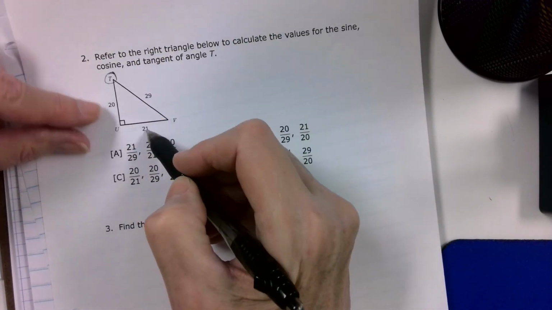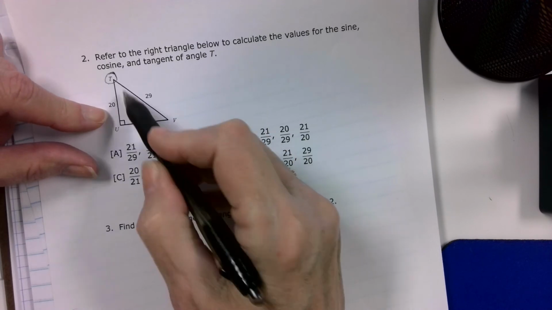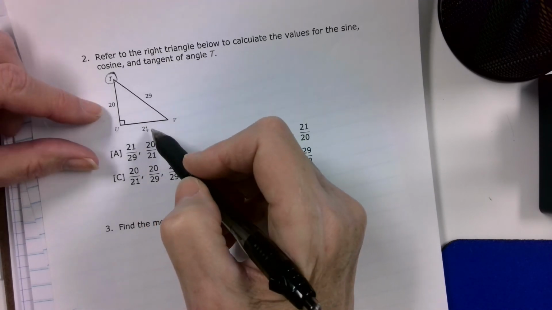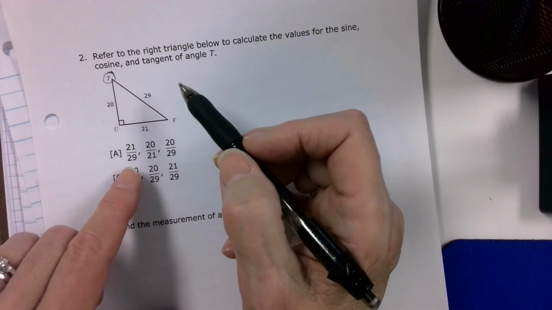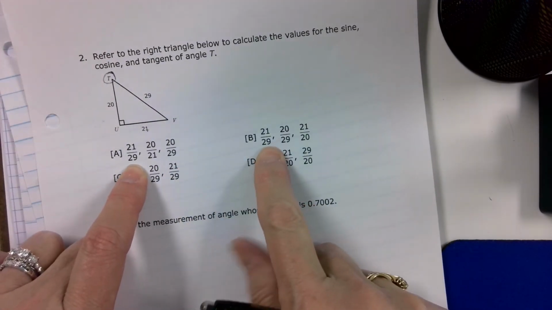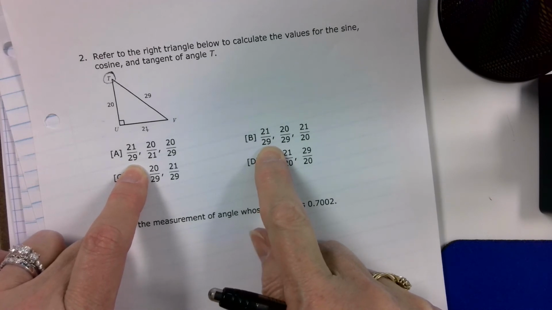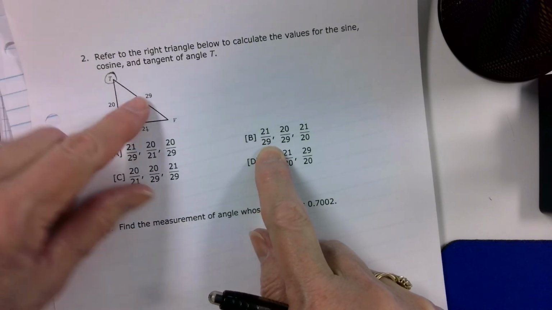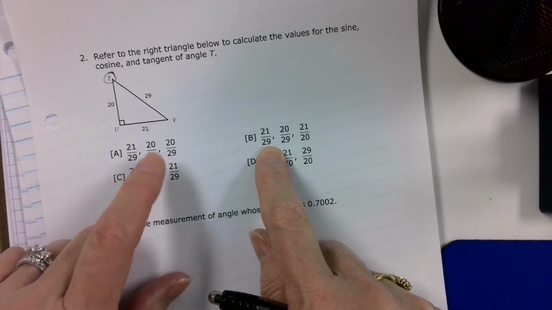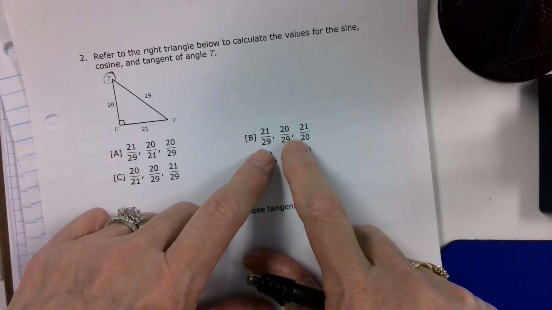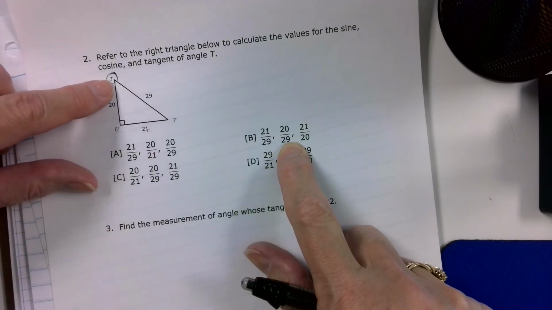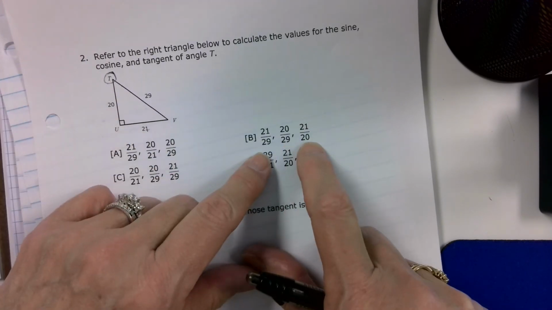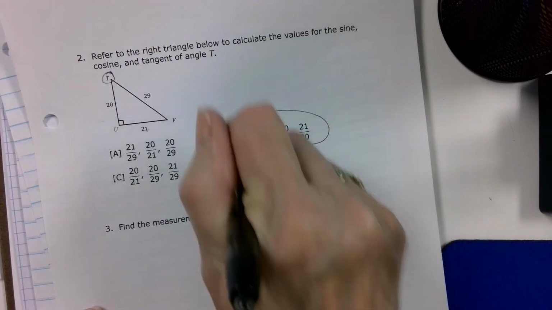Sine is 21 over 20. 21 opposite, I said 21 over 20. It's opposite over hypotenuse, 21 over 29. So it might be that one, and it might be that one. Okay? Cosine is adjacent over hypotenuse, so 20 over 29, so it's not that one. So I think that's probably it. We're going to keep going just in case we made another mistake. Tangent is 21 over 20. So the answer is this one.